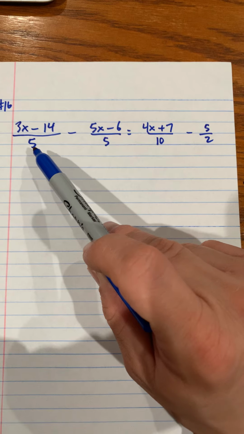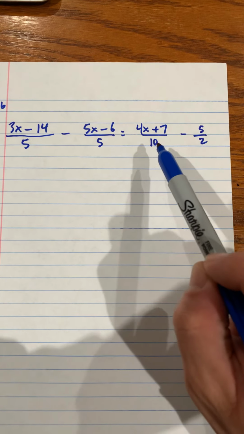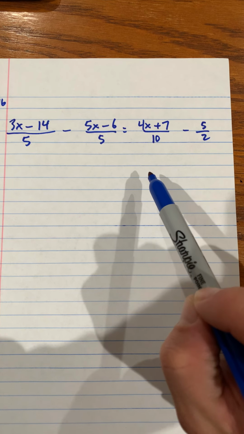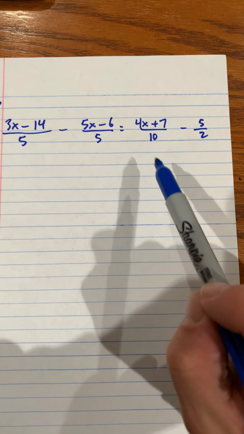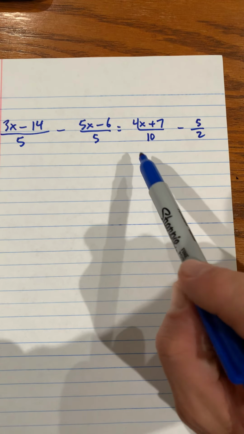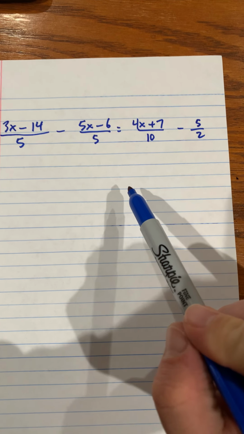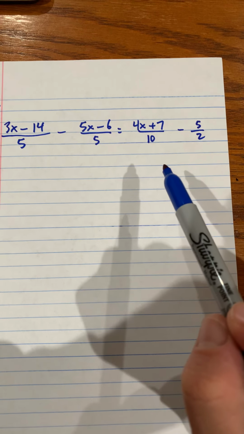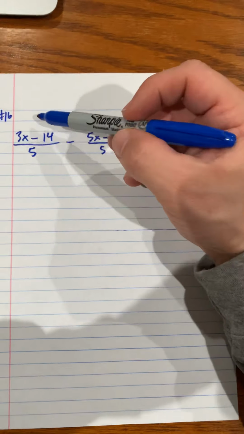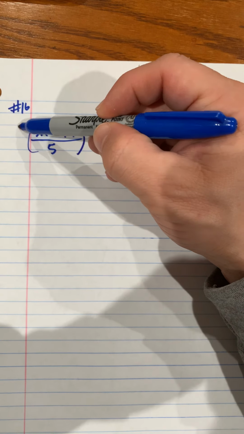All right, so we're going to compare our denominators. So we've got 5 here, 5, 5. Then we have a 10 and a 2. If you were adding fractions that had these three denominators, what would be the denominator you would choose to be the least common denominator? Well, it would be 10. Okay, that's just going back to basic math, all right? So we're going to multiply everything, every term, by 10.